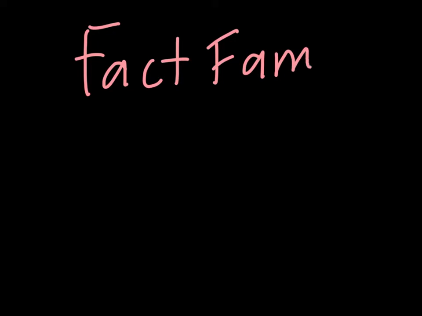So the first strategy that I'd like to talk to you about today is to use fact families, or really it's using a multiplication problem to help you solve a division problem. So just like we talked about in class today, you can think about multiplication and division working together in a family. So let me show you a quick example.